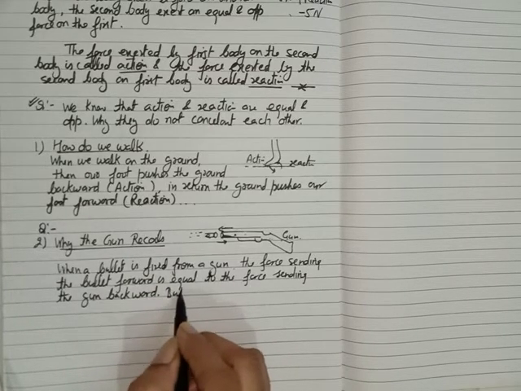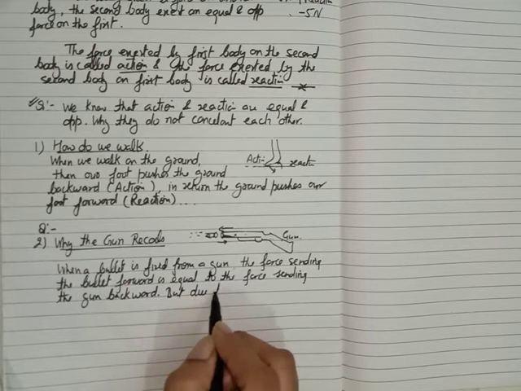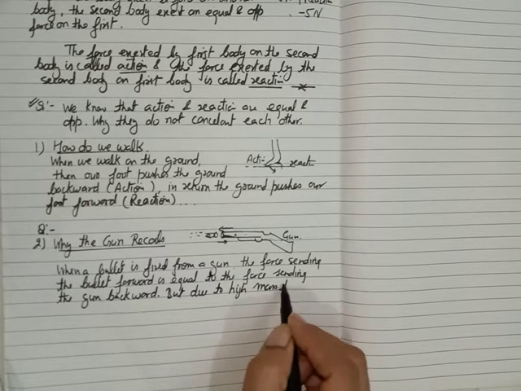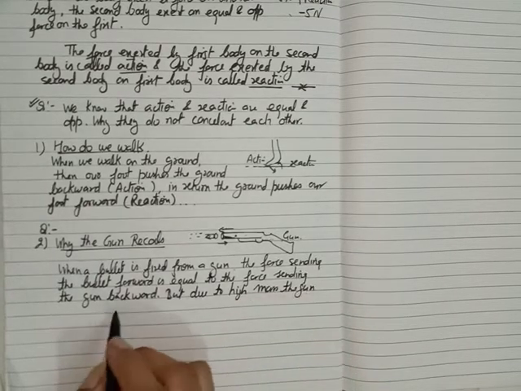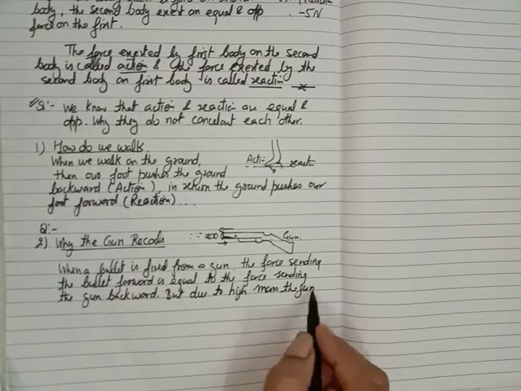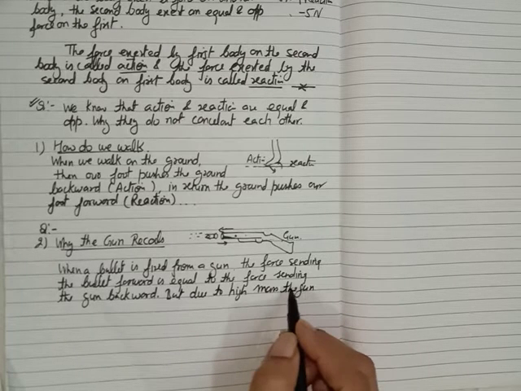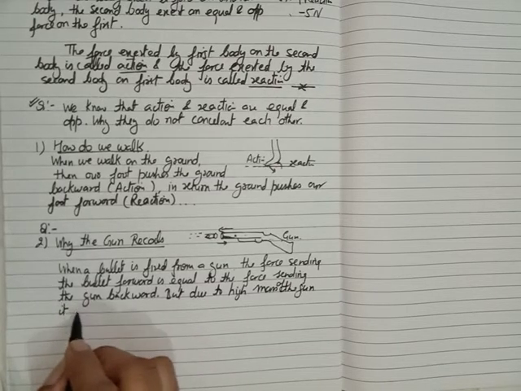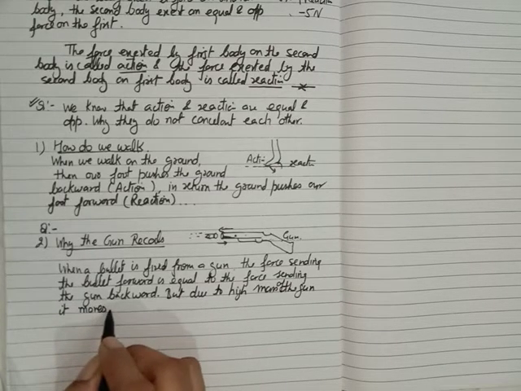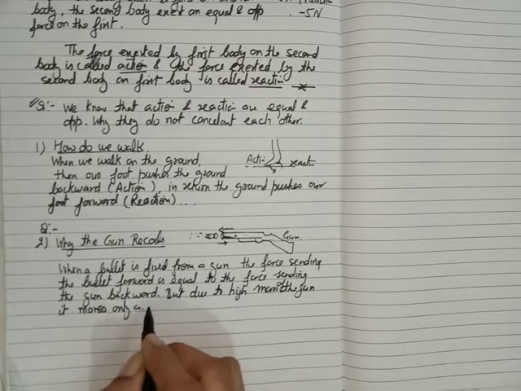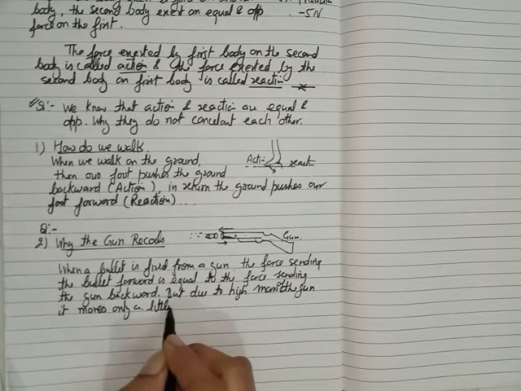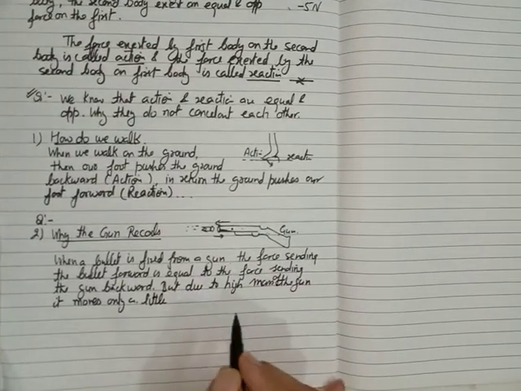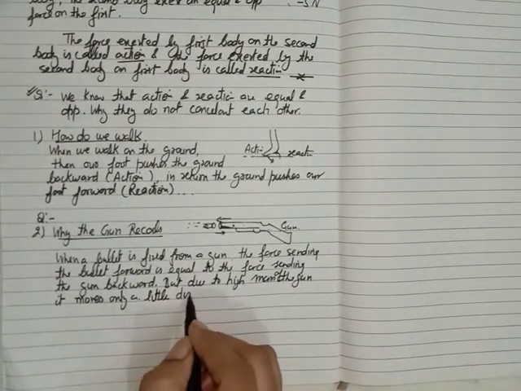But due to the high mass of the gun, it moves only a little distance backward. Since it is in the opposite direction, we say it is the recoiling of the gun.